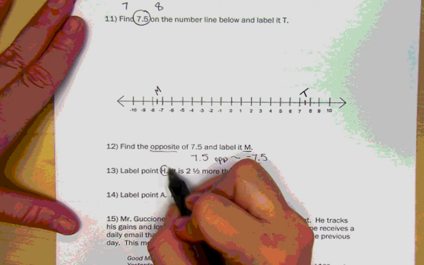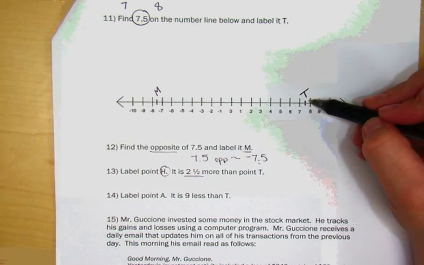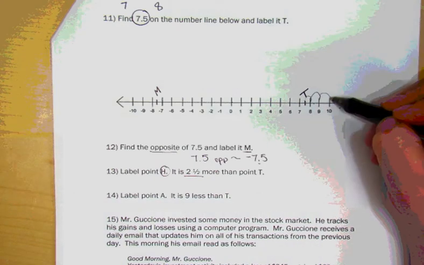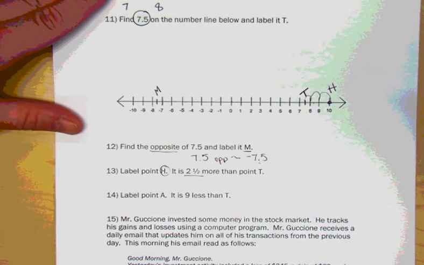Now it says label point H. It's 2.5 more than point T. Well, there's point T. That's a half more, 1.5 more, 2.5 more. I'm going to label that point H.